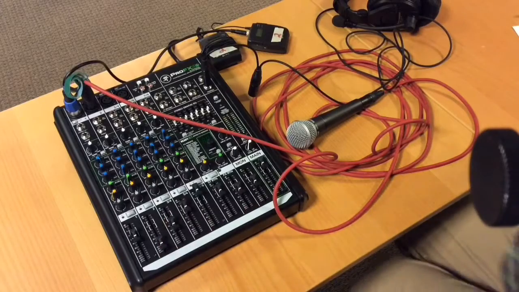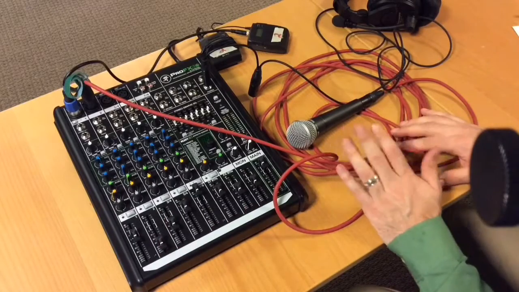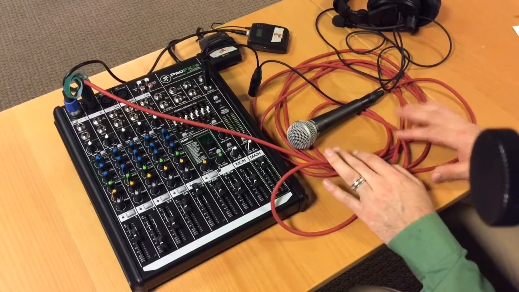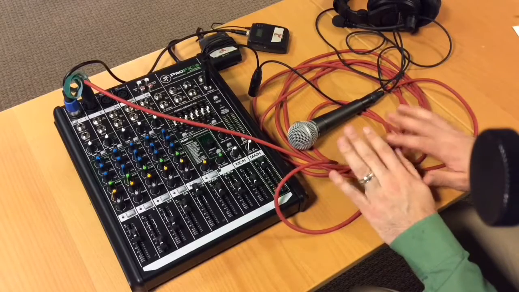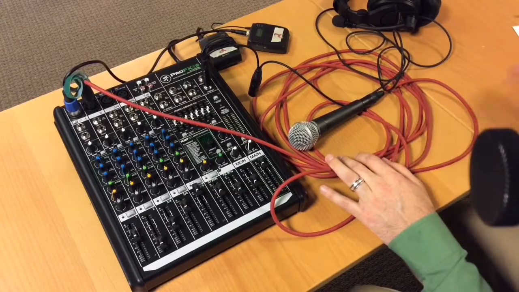Alright, so that's kind of getting everything connected. There's literally going to be audio cables all over the place, and just make sure you're covering them up and making sure they're really neat as you lay them out if you're the sound engineer.